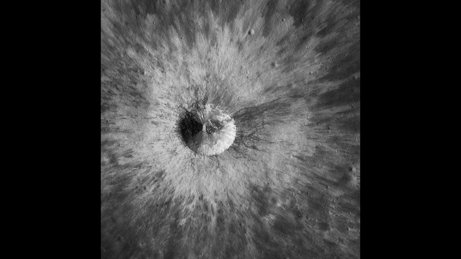Our next feature, rays, are the result of light-colored dust and rock being blasted out of craters and then gently settling back down onto the lunar surface. They resemble the thin spokes of a wheel radiating out from the hub. Craters with rays are young craters, sometimes no more than a few 100 million years old.